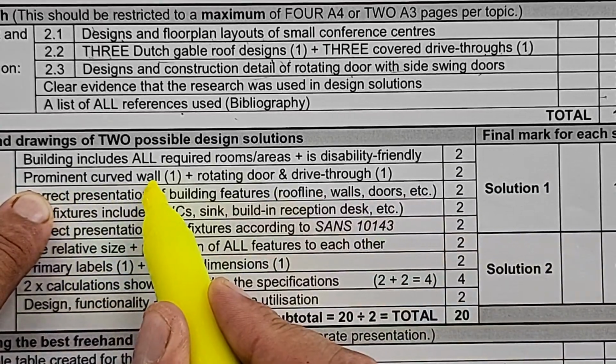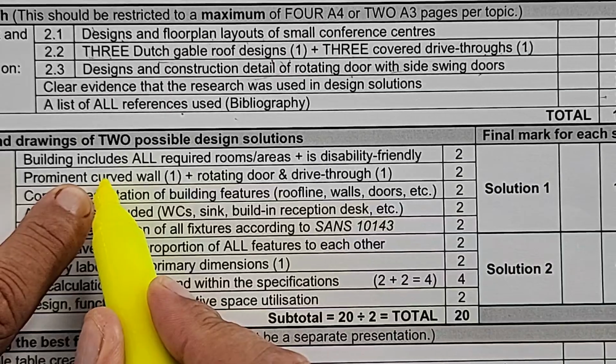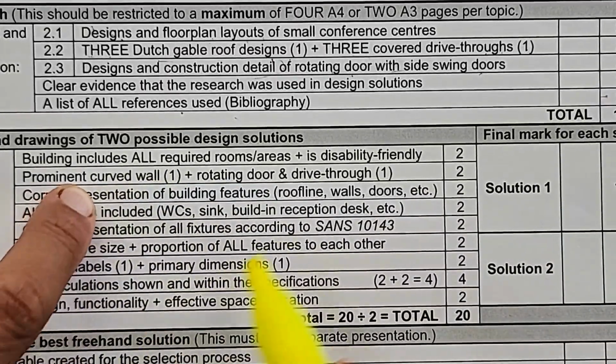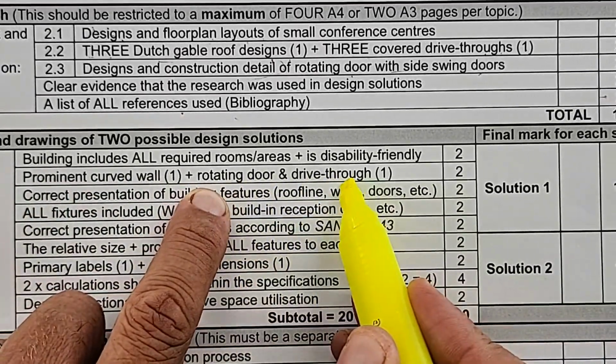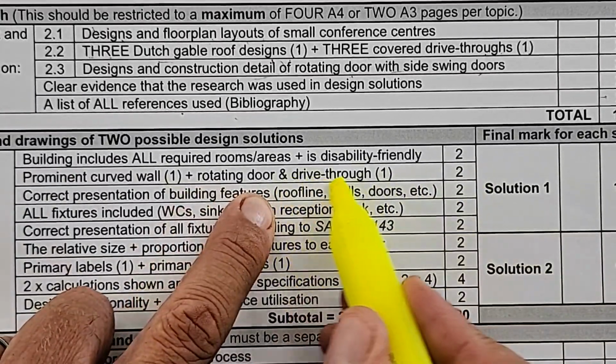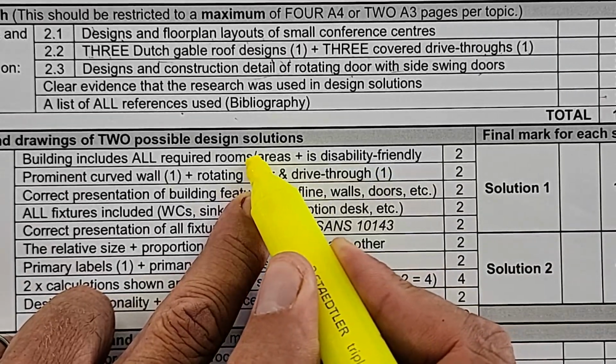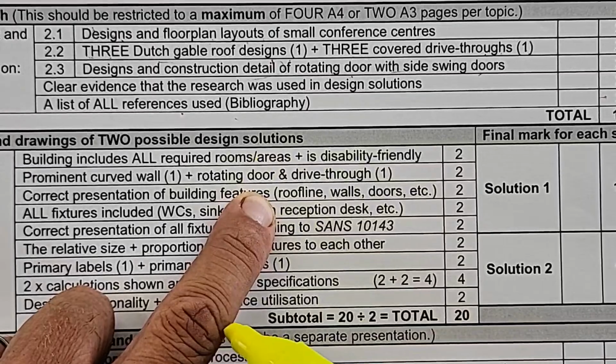Prominent curved wall. Remember we spoke about it, either internal or external. Do you have one? And is it prominent? Yes, 1 out of 1 point there. The rotating door and the drive-through, that's another 1 point, so 2 out of 2. If you skip the drive-through, you're not going to get a 1 here, and you're also not getting your full marks in the first one, okay, because that's the area that you've excluded.